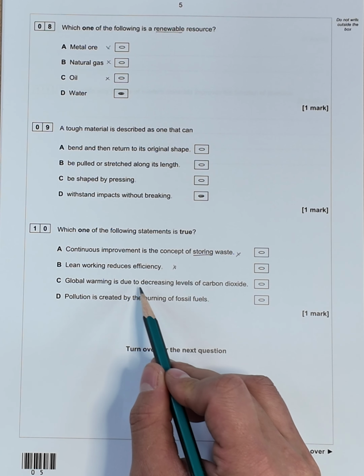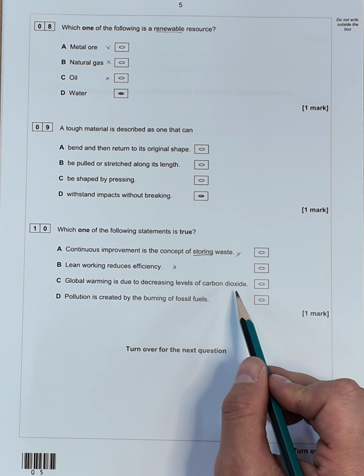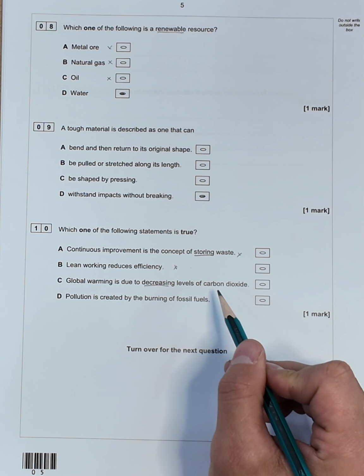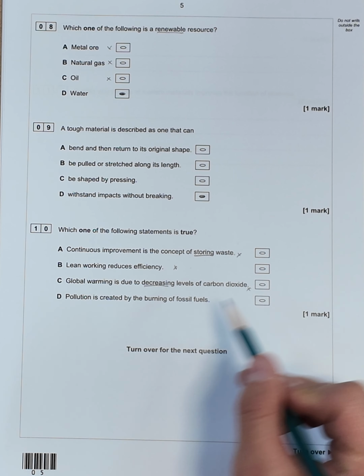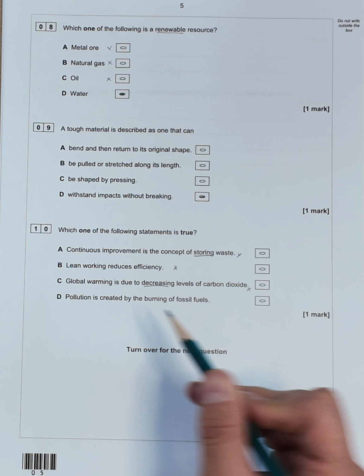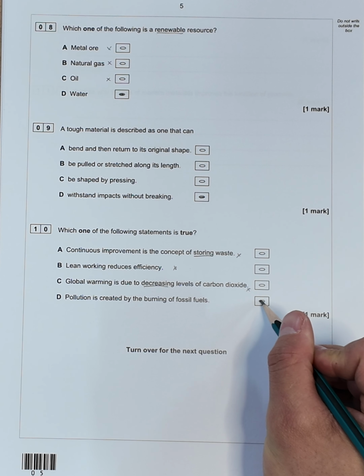Global warming is due to decreased levels of carbon dioxide. Again, that part is wrong because it is increased levels of carbon dioxide. So therefore, that answer is wrong. Pollution is created by the burning of fossil fuels, which is correct. So it must be this answer.